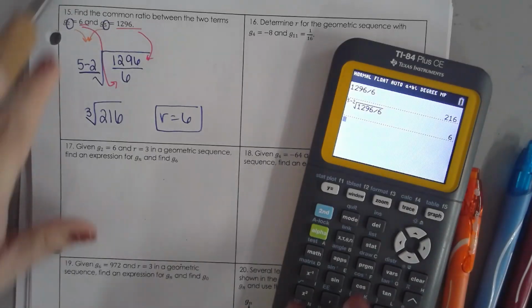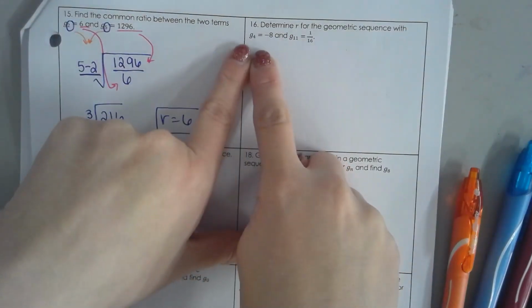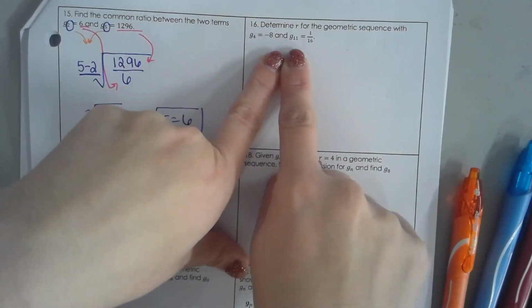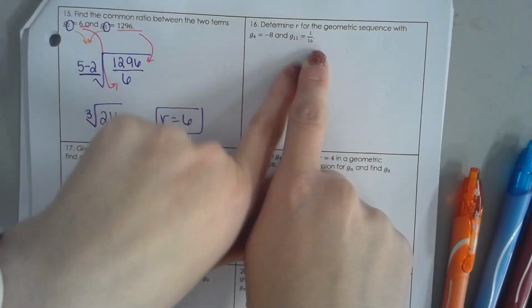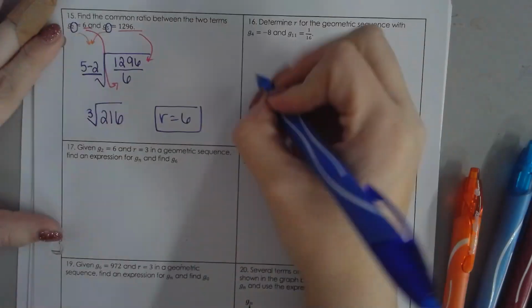So number 16, determine R. I've given you the 4th term is negative 8 and the 11th term is 1 over 16. This tells me 2 things. One of my terms is negative, one is positive. My ratio is going to be negative because the only way I can multiply to get from one to the other is if it's negative. And also, I'm going from negative 8 to a little fraction. So my ratio is probably going to be a fraction. So we're going to do a root.